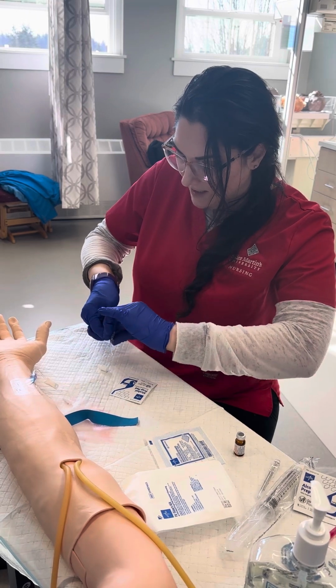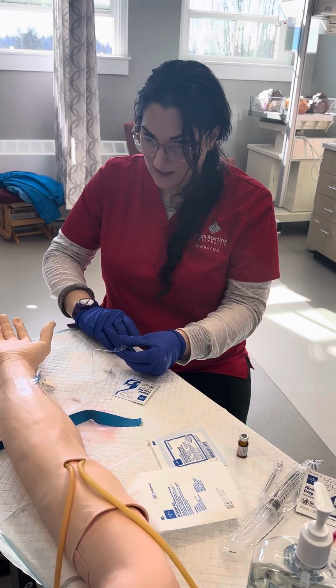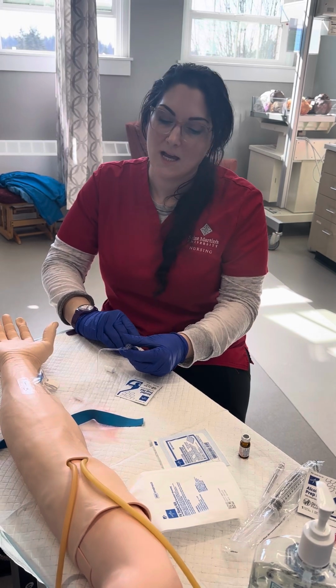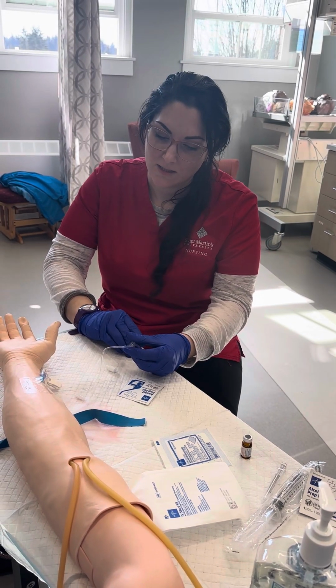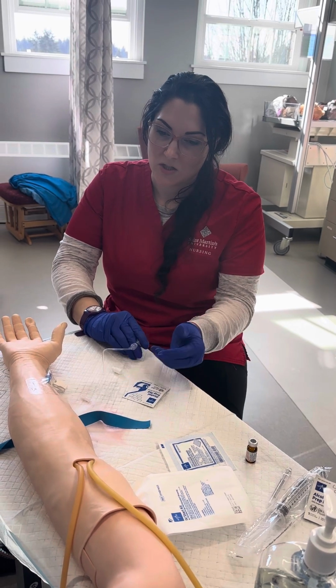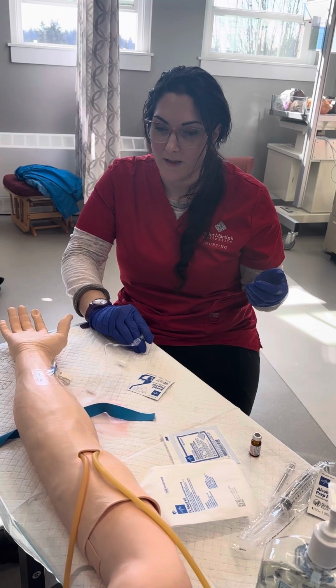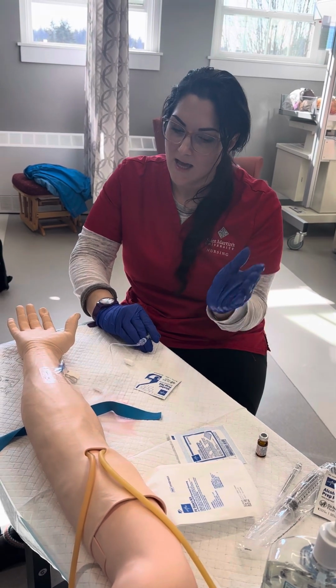I'm going to administer this over 3 minutes, and I'm going to provide teaching to the patient, make sure that he's tolerating the medication appropriately and assessing the site.